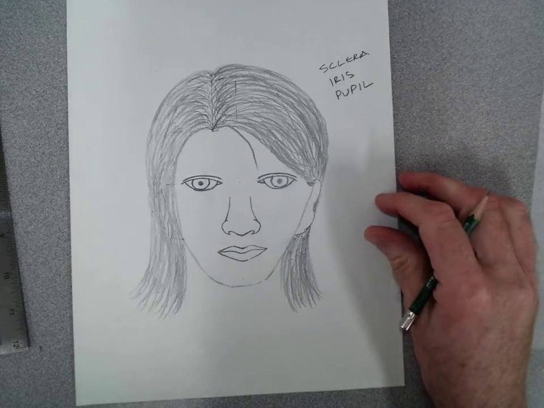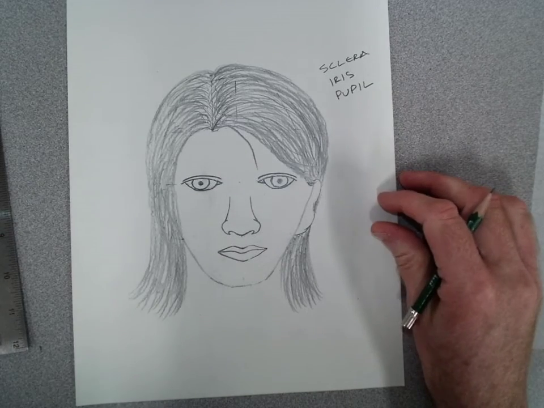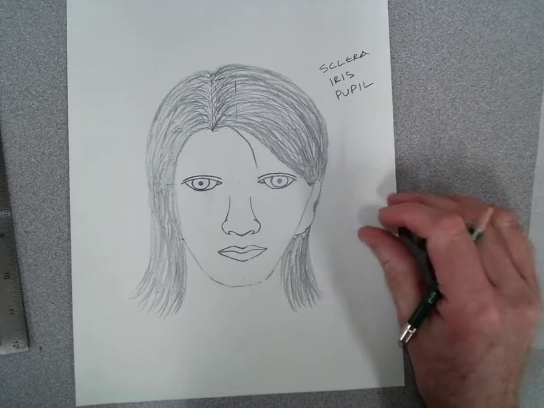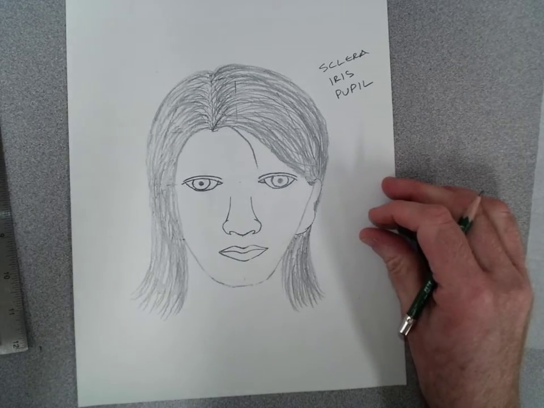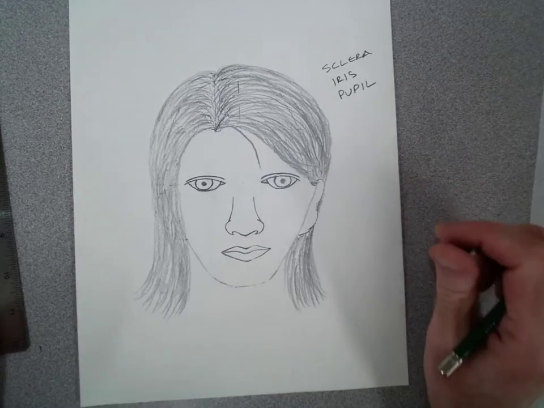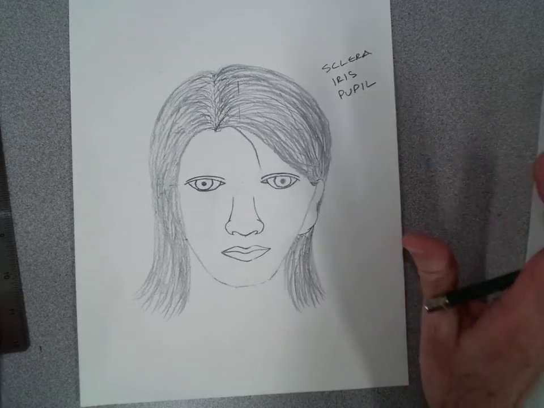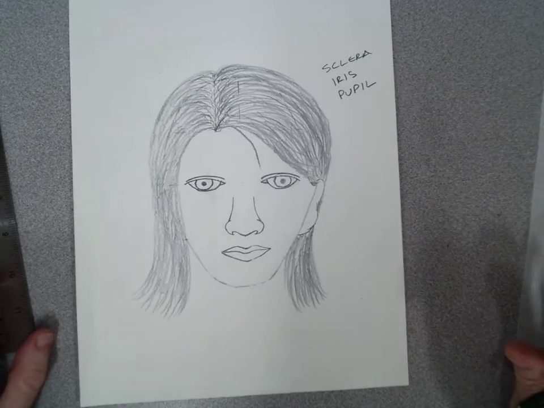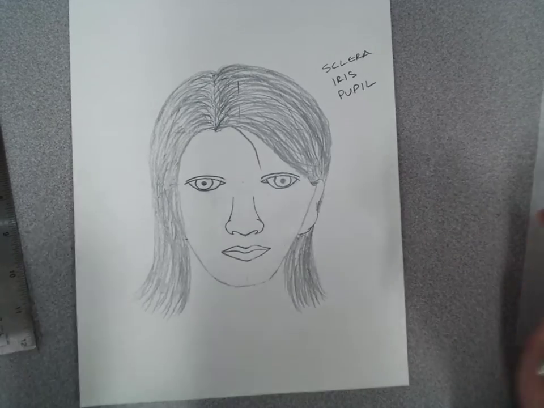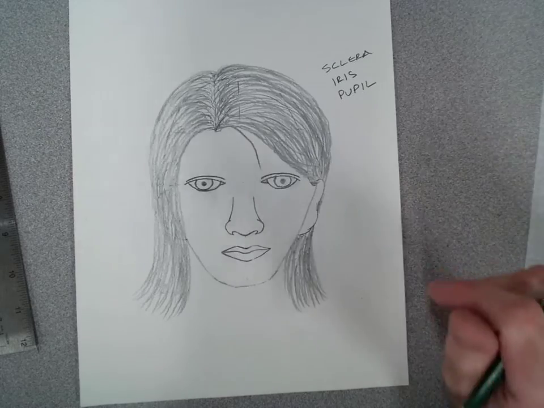Now we are ready for details. All right, we've got 5 details that are going to be required. 5 different details. They're required because pretty much everyone in the world has these 5 details. Like well over 99% of people in the world have these 5 details.